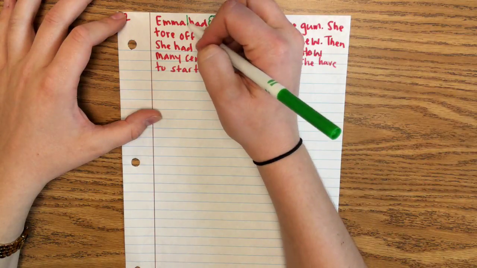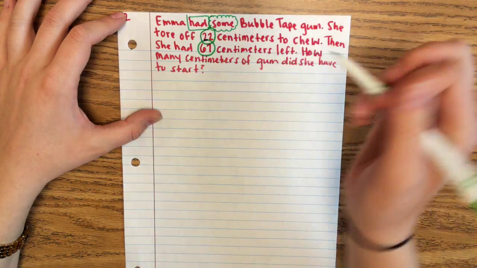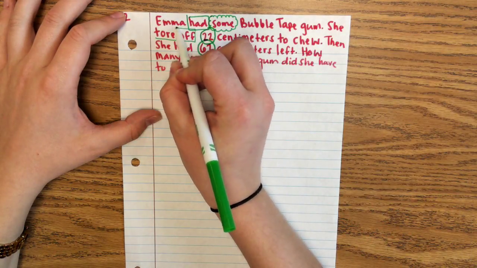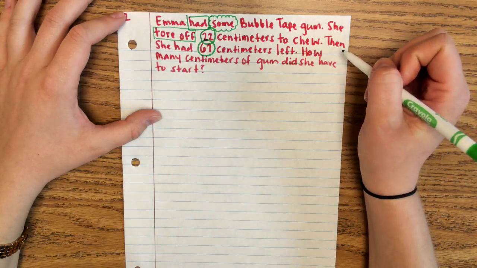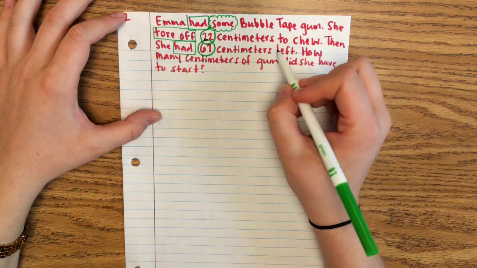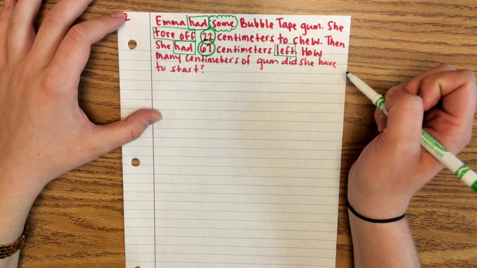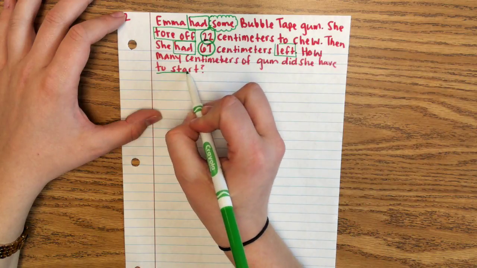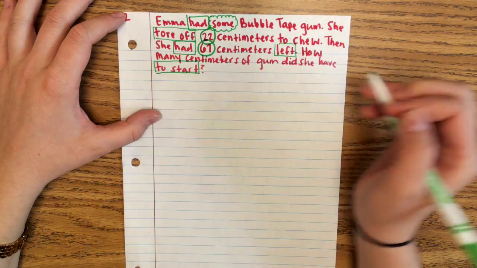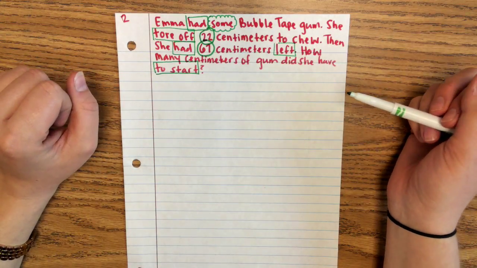So she had some bubble tape gum. Let's see. She tore off 22 centimeters to chew. Then she had 67 centimeters left. And then I want to know how many centimeters of gum did she have to start. So I'm going to box that in because that's what I need to know to begin with. So I know in my question it says how many did she have to start.